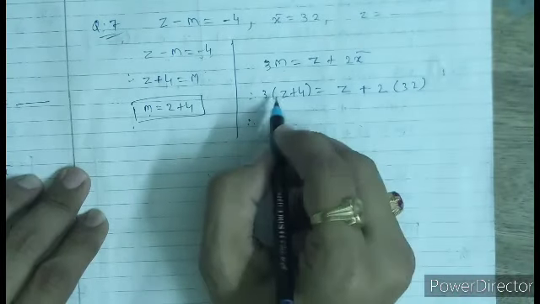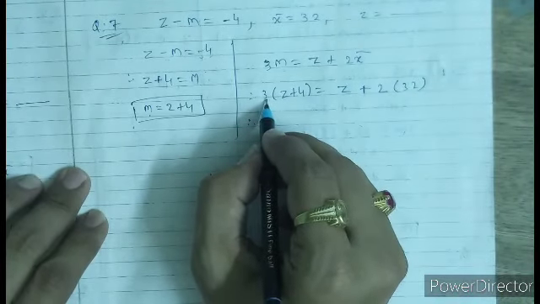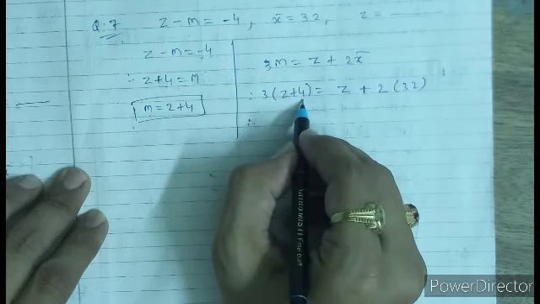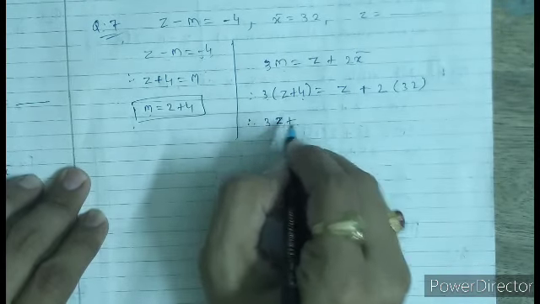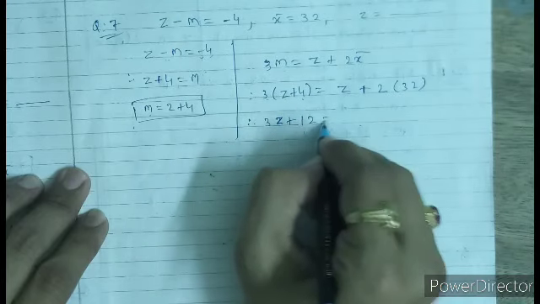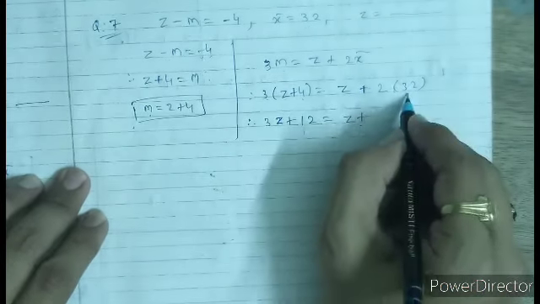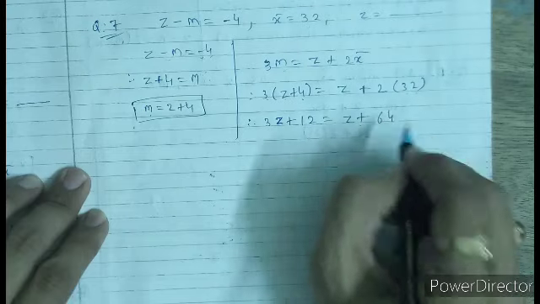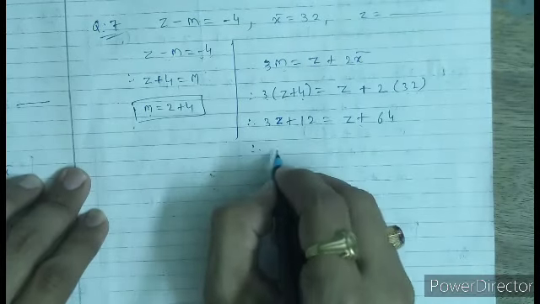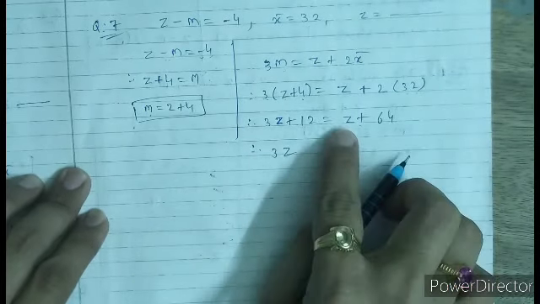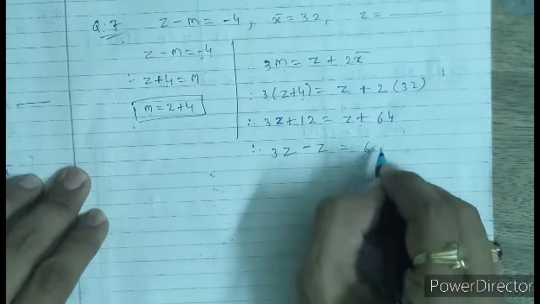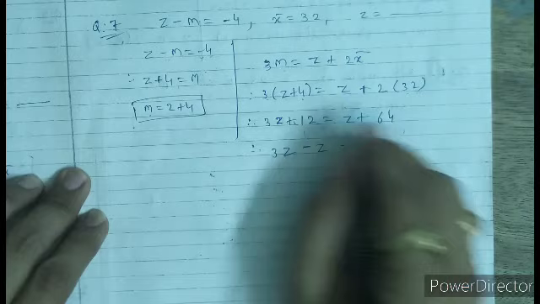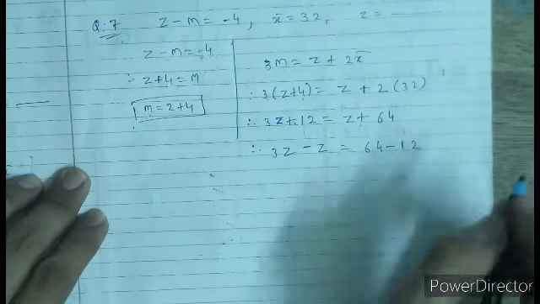Therefore we will multiply this 3 with z and 4. So 3 into z is 3z plus 3 into 4 is 12 equals z plus 32 into 2 is 64. Therefore 3z, if we send this z to the other side, it will become negative. 3z minus z equals 64. This 12 will go to the other side and become negative.